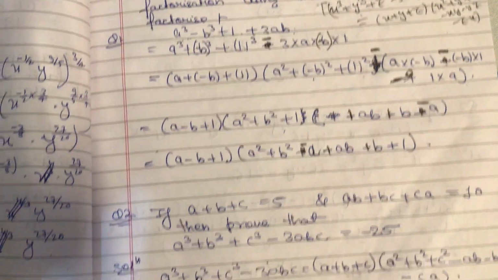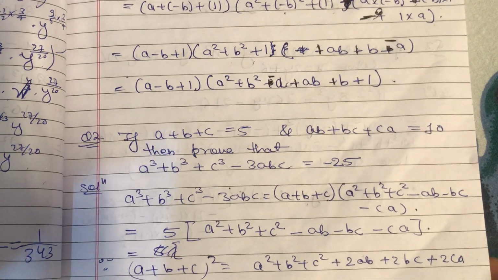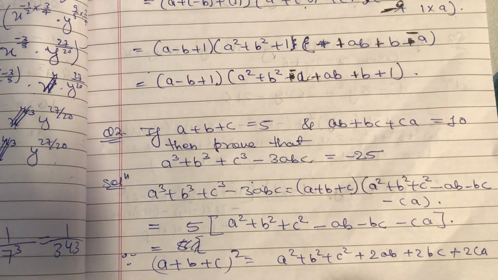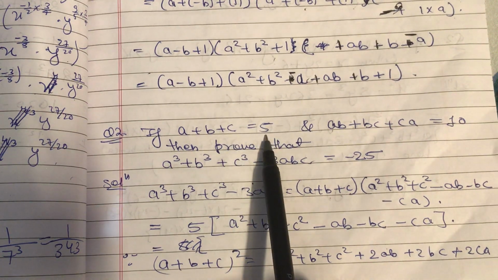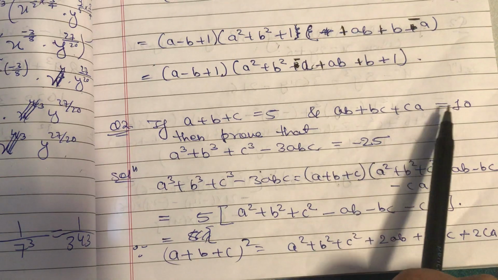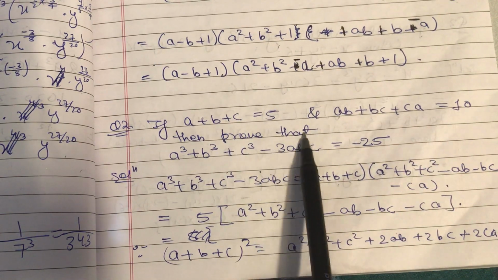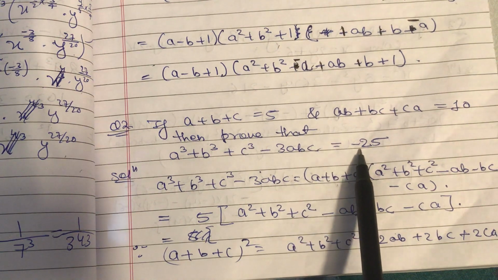Let's solve another question based on the same identity. Here it is given that if a plus b plus c is equal to 5 and ab plus bc plus ca is equal to 10, then I have to prove that a cube plus b cube plus c cube minus 3abc equals minus 25.